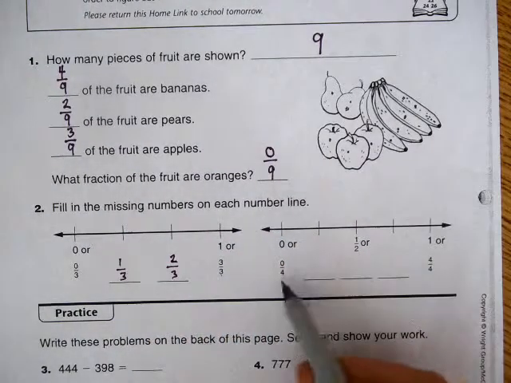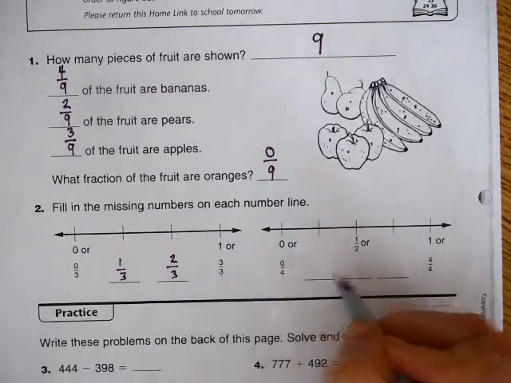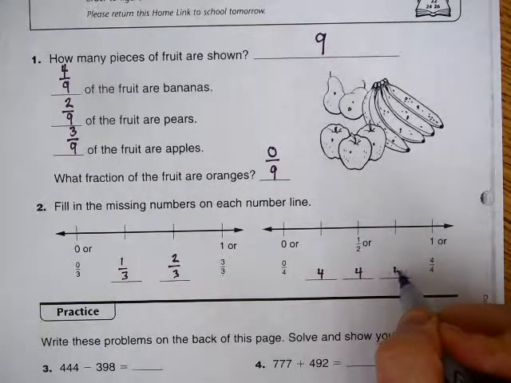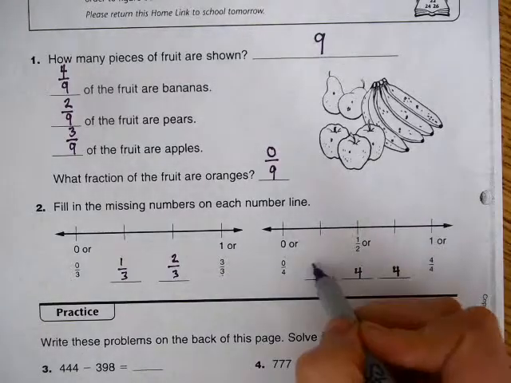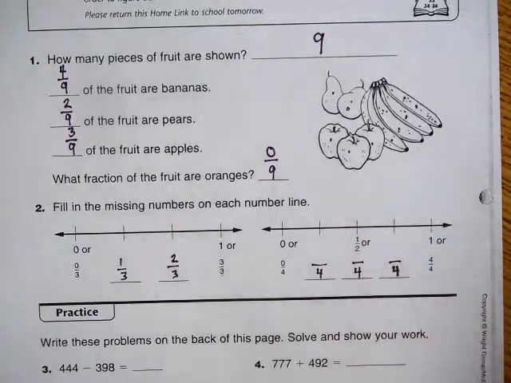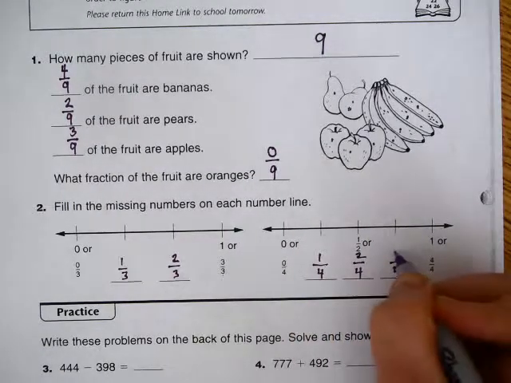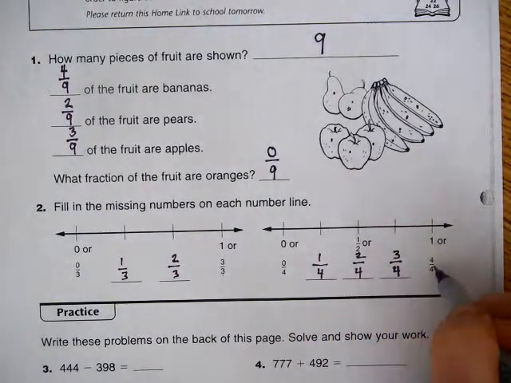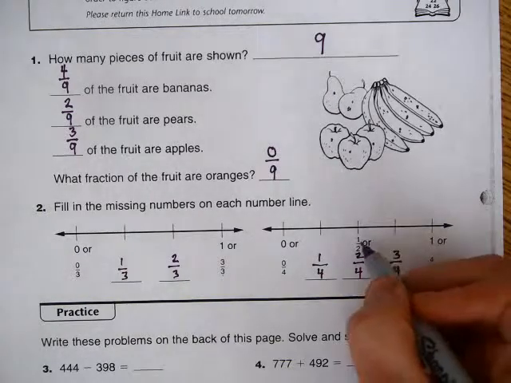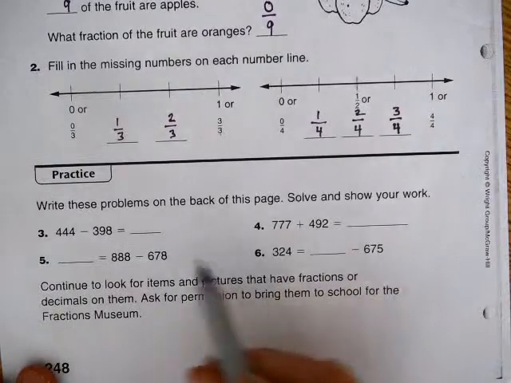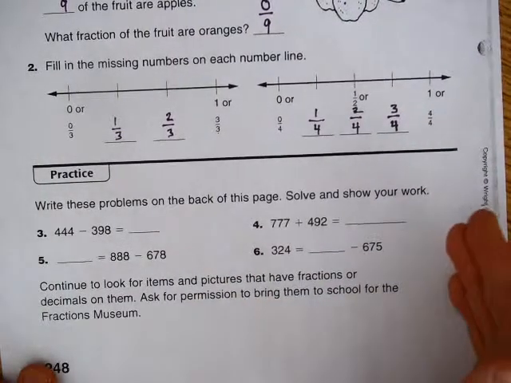Okay? And for this number line, it's in fourths. And you see, we can put it right here, 4s and the denominators across the bottom. Okay? And we're going to start 1/4, 2/4, 3/4, and 4/4. And you can see 2/4 is equal to 1/2, and 4/4 is equal to 1. Alright, number 3. It says, write these problems on the back of this page. Solve and show your work.